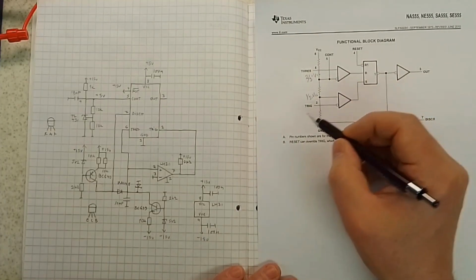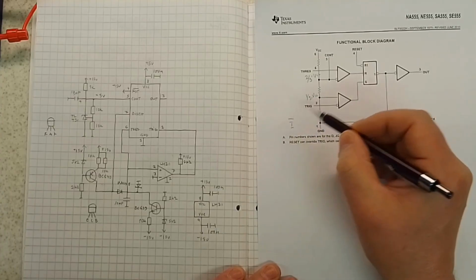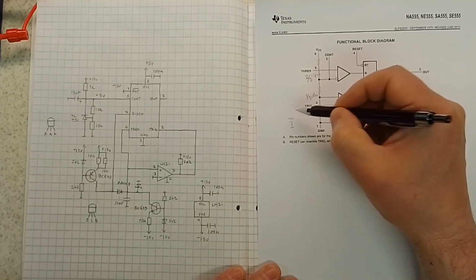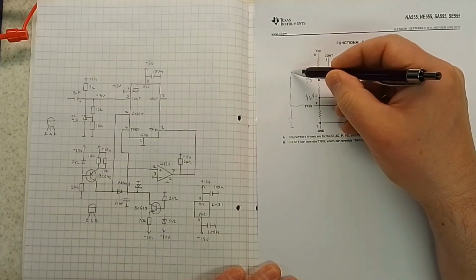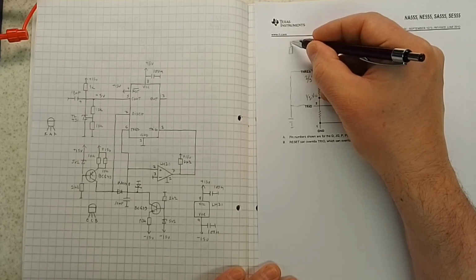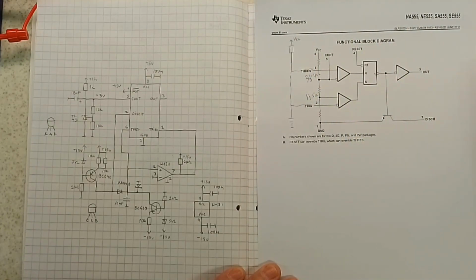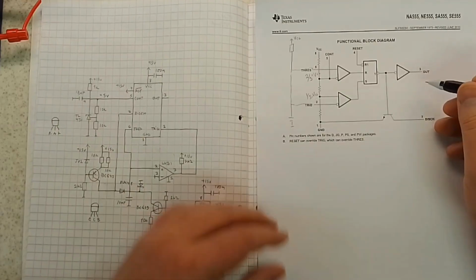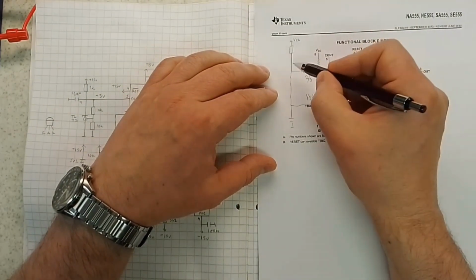And usually it's used so that we have capacitor here and something like this, and we charge these capacitors from VCC and we discharge it.